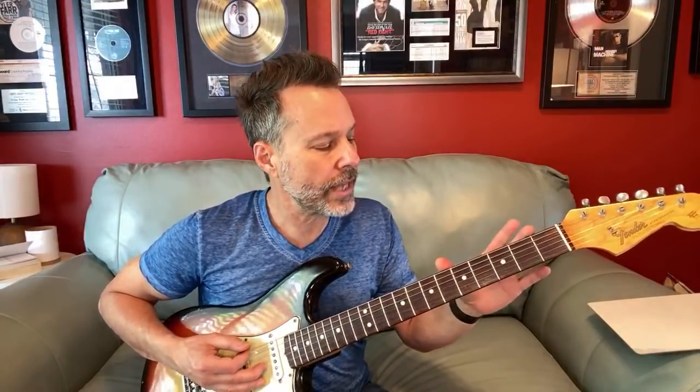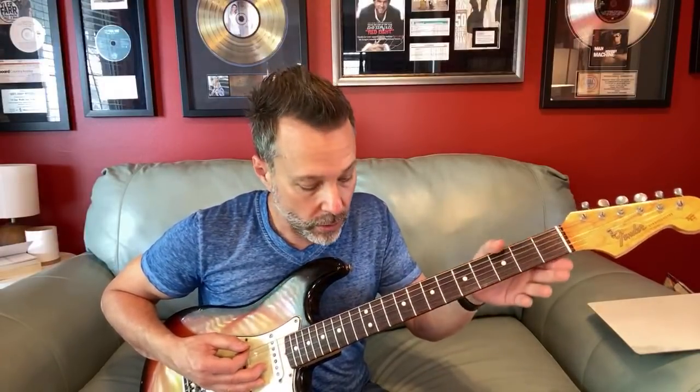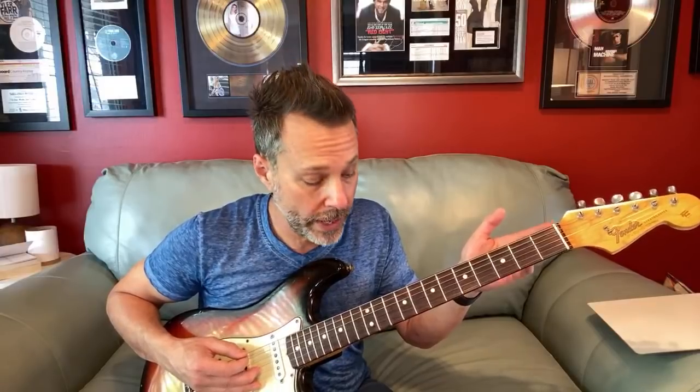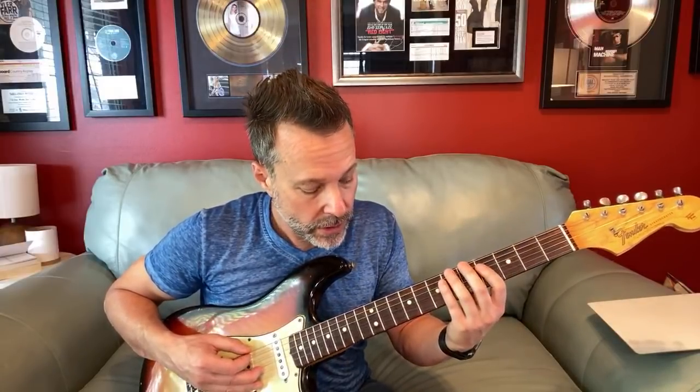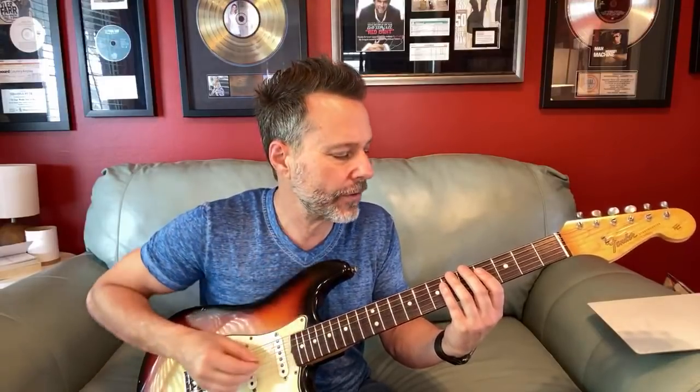So with this major scale, we can solo over stuff. Now, this is a chord progression that isn't going to sound very good with that major sound or with that blues chord progression. This isn't going to sound very good.